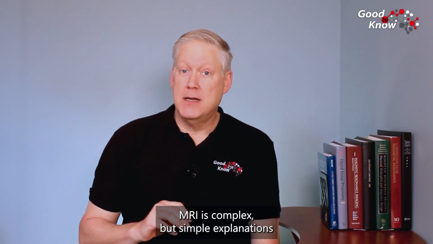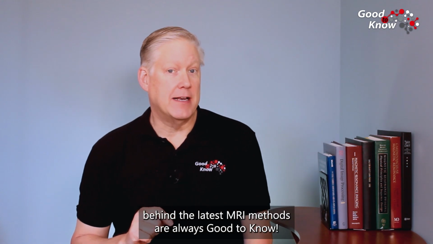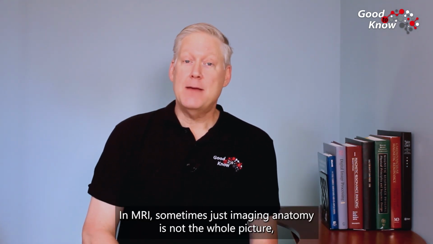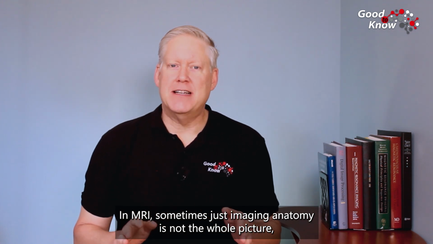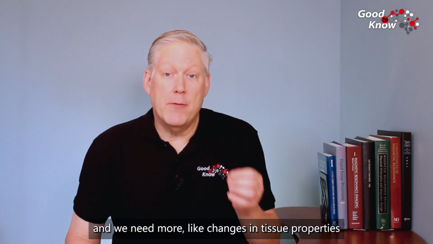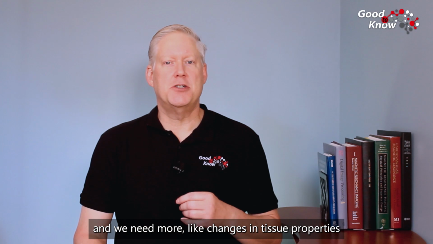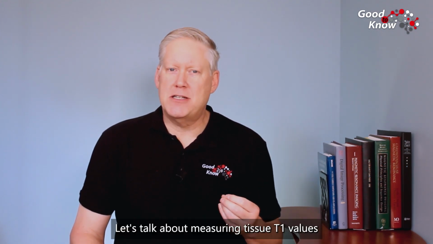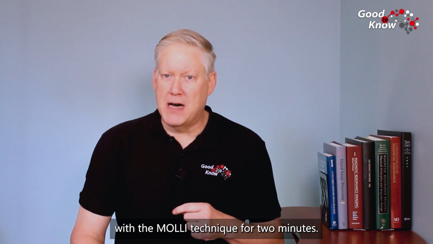MRI is complex, but simple explanations behind the latest MRI methods are always good to know. In MRI, sometimes just imaging anatomy is not the whole picture, and we need more, like changes in tissue properties resulting from disease processes. Let's talk about measuring tissue T1 values with the MOLLI technique for 2 minutes.